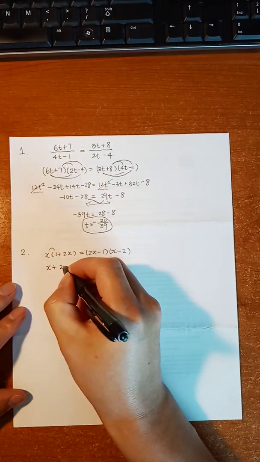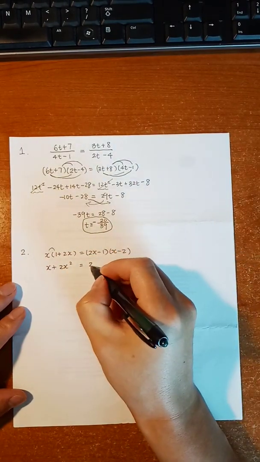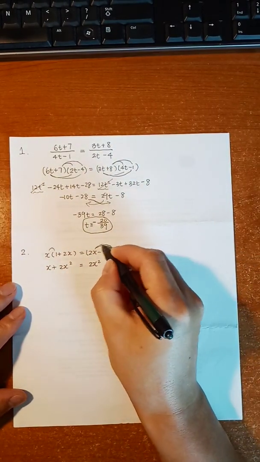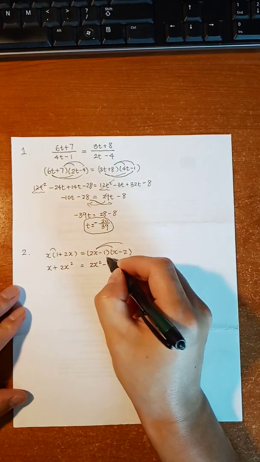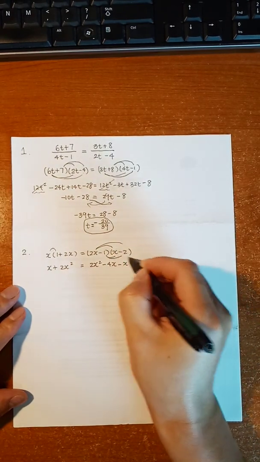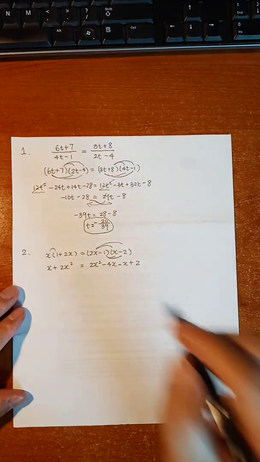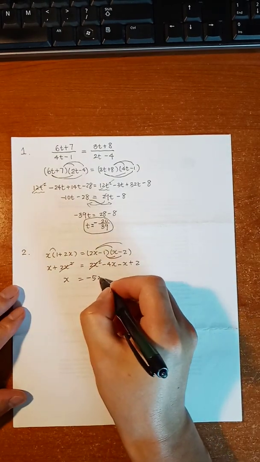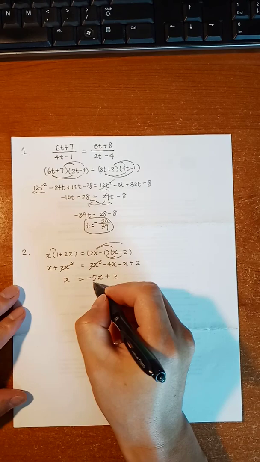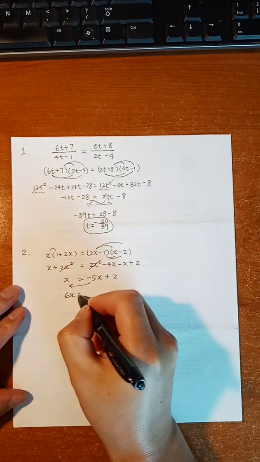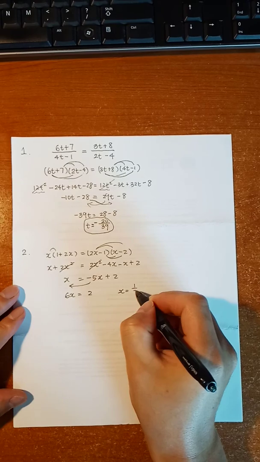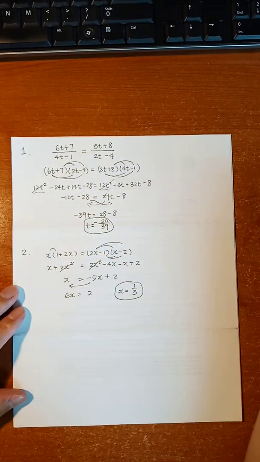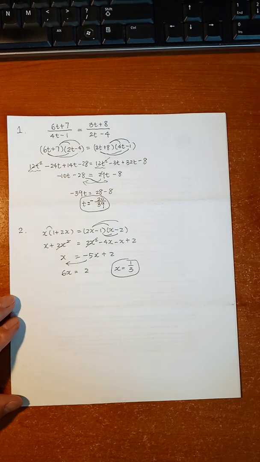x plus 2x squared, that's left side. Right side, 2x squared, this one, and minus 4x minus x plus 2. All right, so again, you cancel 2x squared, you'll get x equal to negative 5x plus 2. So move negative 5x to left side, 6x is equal to 2. x is 1 over 3. All right, so second problem. Next problem.